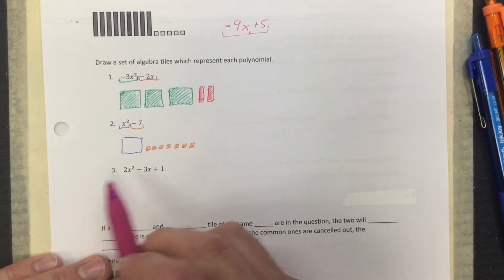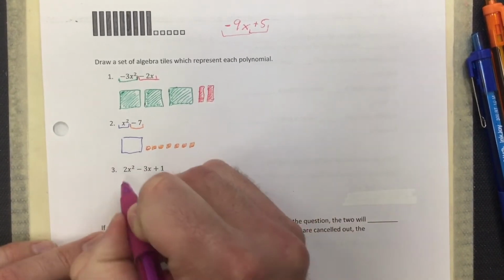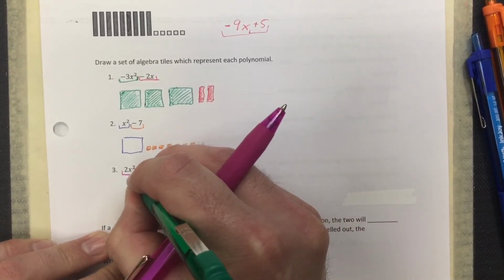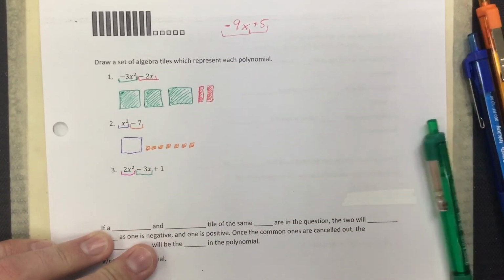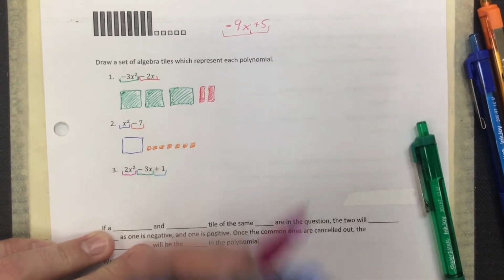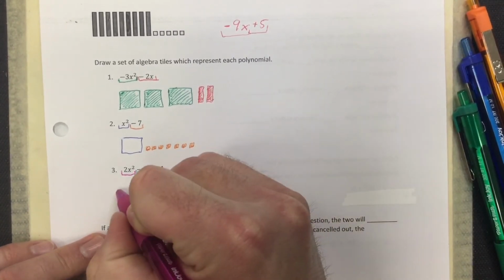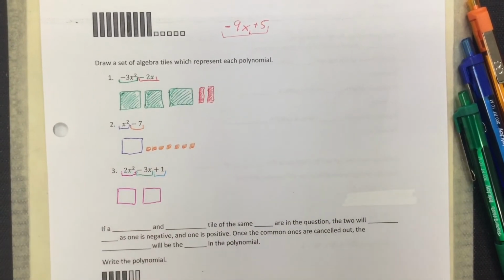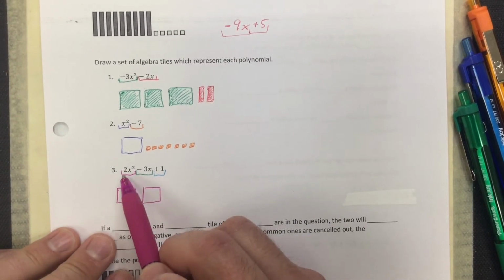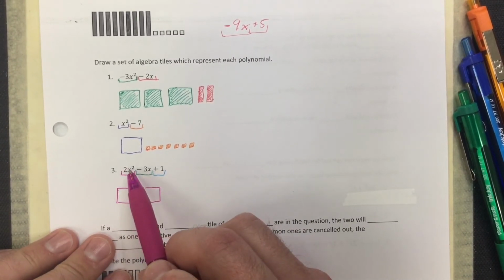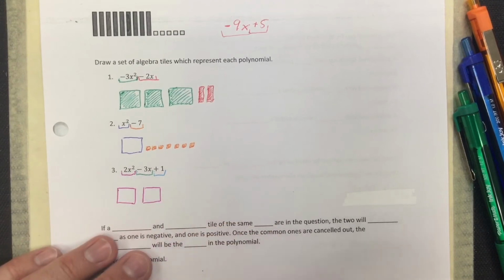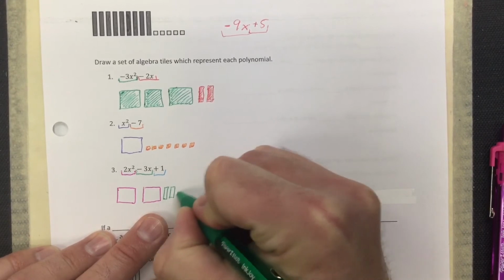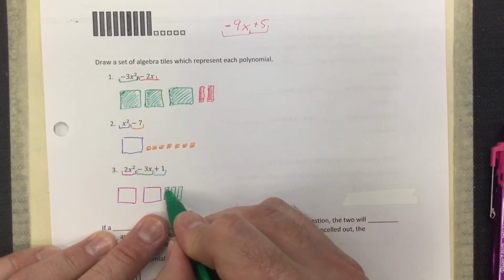Now the final one, we have 3 terms together here. And again, we're going to try to do these all in different colors. We have a positive 2x squared. We have a negative 3x, and we have a plus 1. So the x squared, again, large squares. Okay, there are 2 of them, as mentioned by the number in front, and they are empty because they are positive. So there are 2 x squareds. We then have 3 negative x's, and these need to be shaded in.